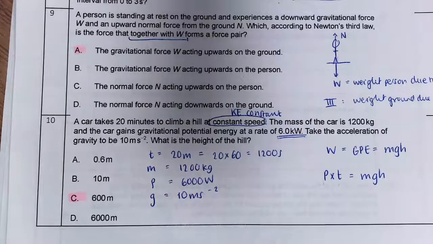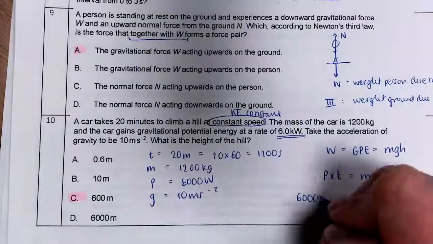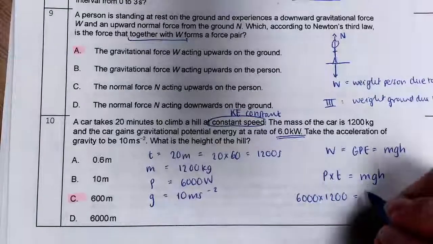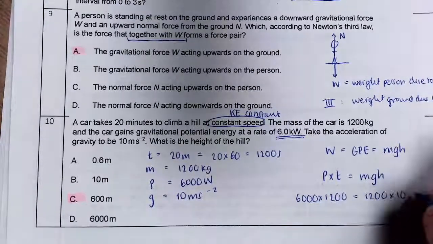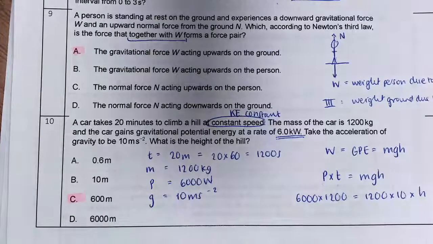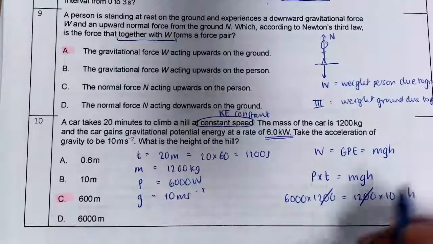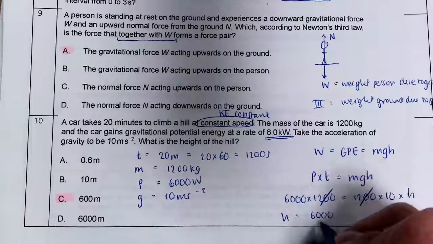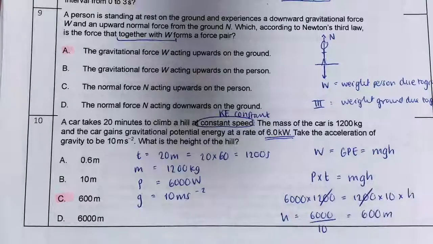So we've got 6,000 watts multiplied by 1,200 seconds must equal 1,200 kilograms multiplied by 10 multiplied by the height. Hopefully you can see that these cancel, and so therefore h is just equal to 6,000 over 10, which gives us 600 meters, and that gives us answer C.